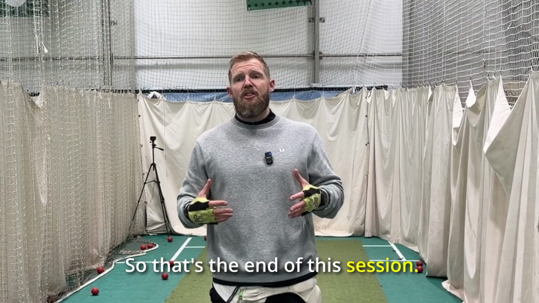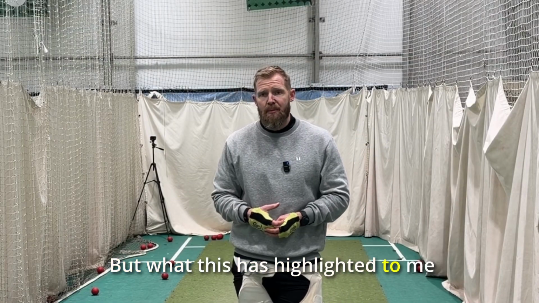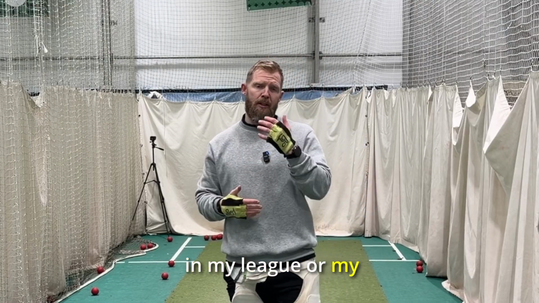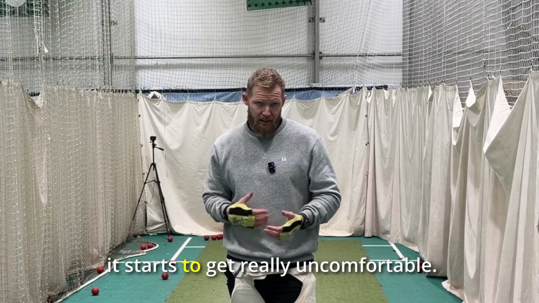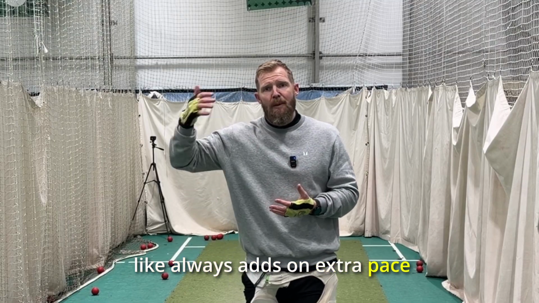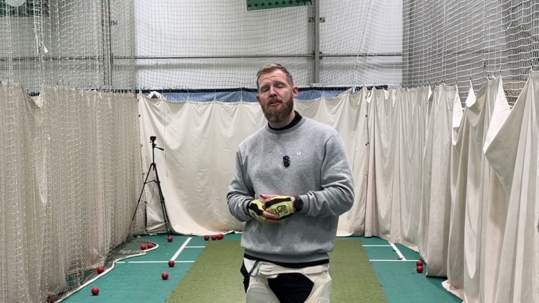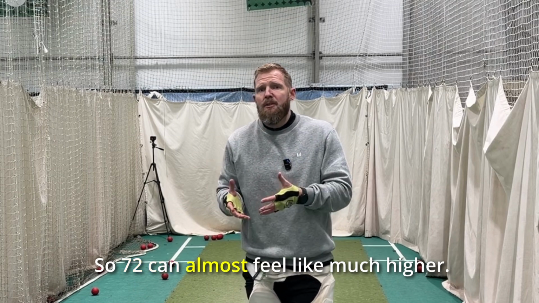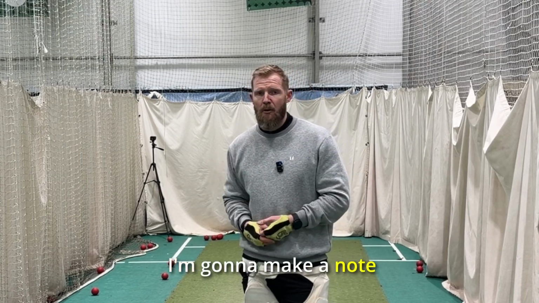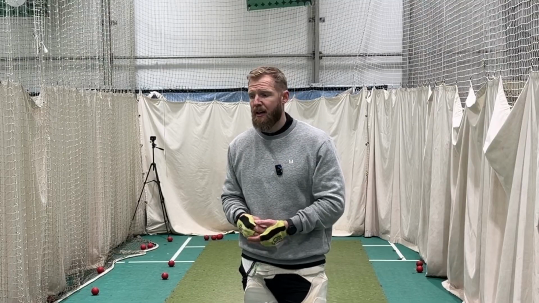So that's the end of this session, but what this has highlighted to me is that when I get close to that fastest bowler in my league or my division that I play in, it starts to get really uncomfortable. The bowling machine, I feel like, always adds on extra pace because you don't get to see it out of the hand. So 72 can almost feel like much higher. So I've got to 72 today. I'm going to make a note of that in my journal. I want to do journaling after this.